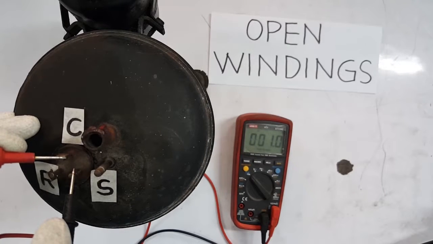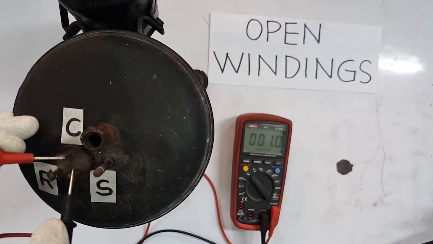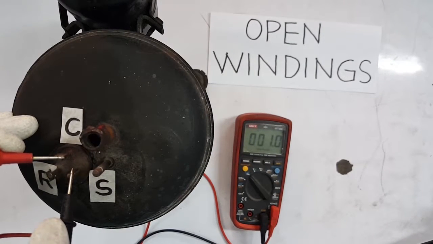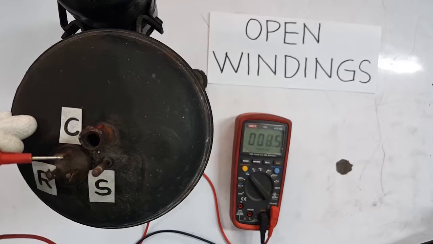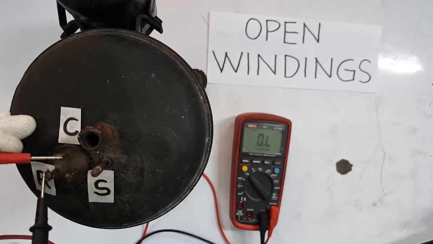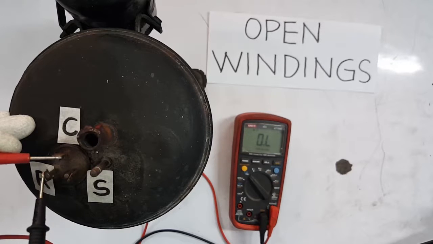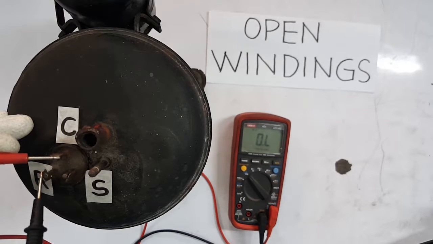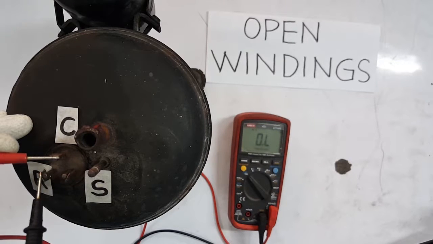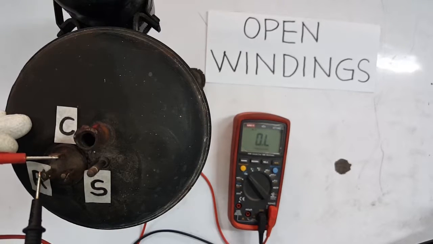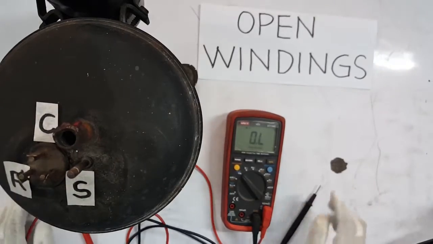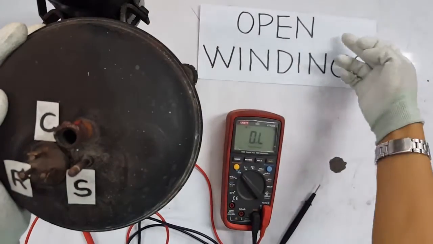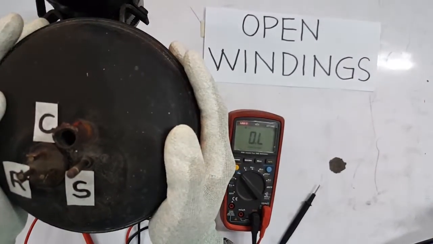Based on the DMM, we have 1.0 ohm. And let's move to common to running. Alright, based on the DMM, OL, meaning open line. This is an example of an open windings motor compressor.